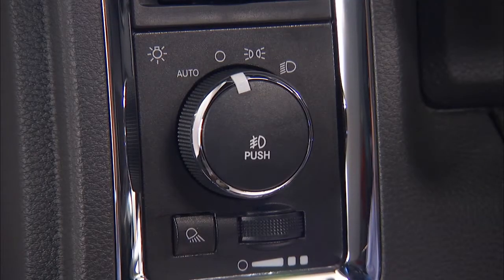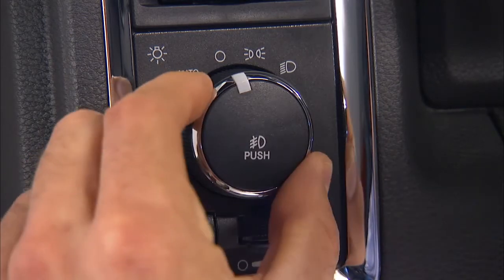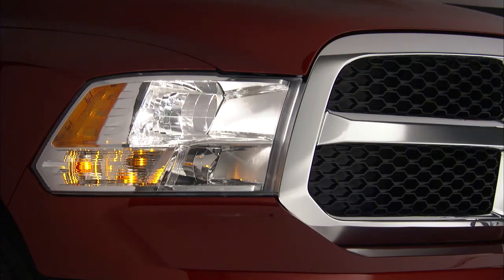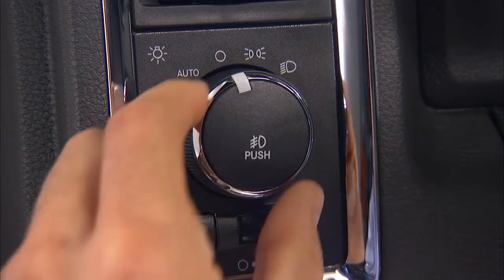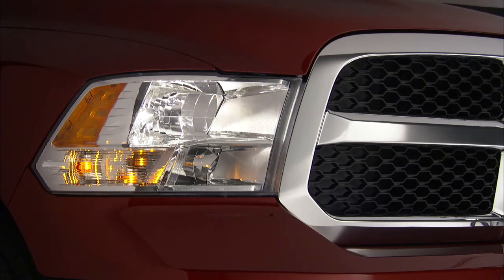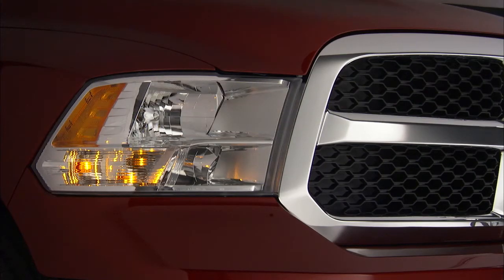You'll find the headlight control switch left of the steering column on the instrument panel. Turn the control to the first position for parking lights. Turn to the second position for headlights. You can also turn the control to the auto position. In this position, the headlights will turn on or off automatically based on the surrounding light levels.